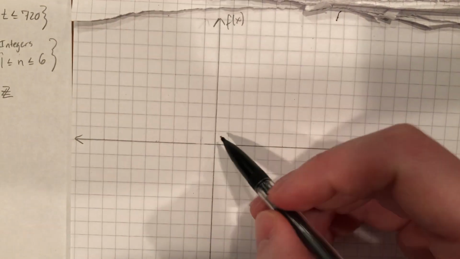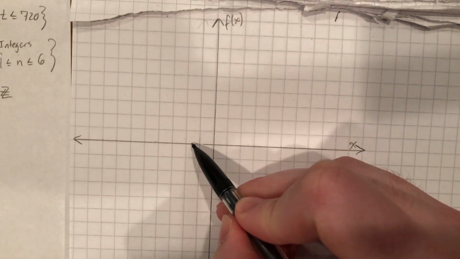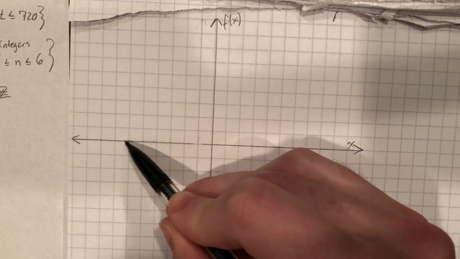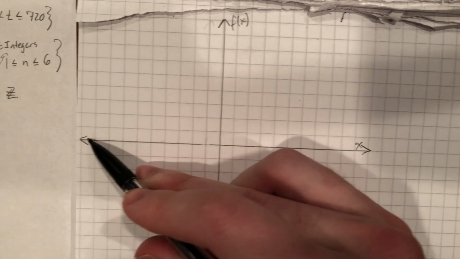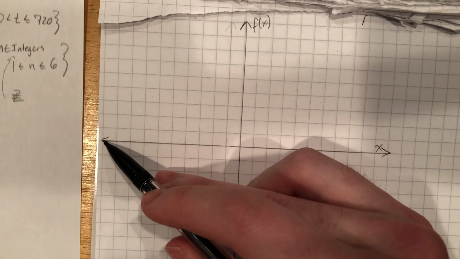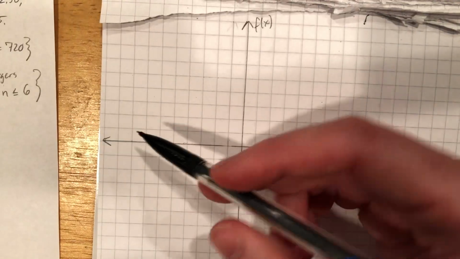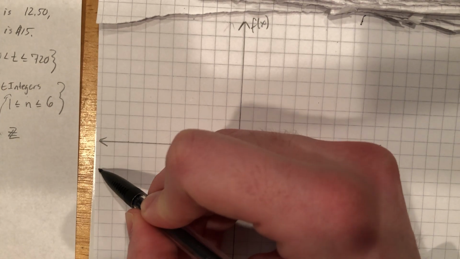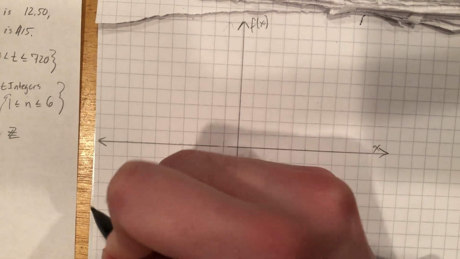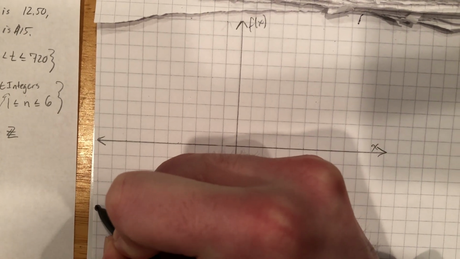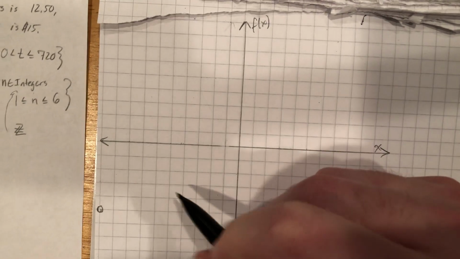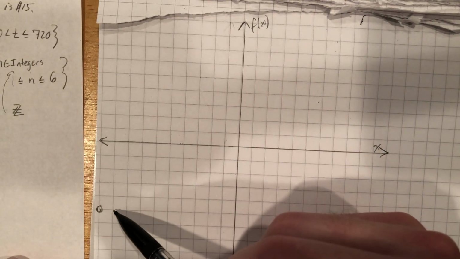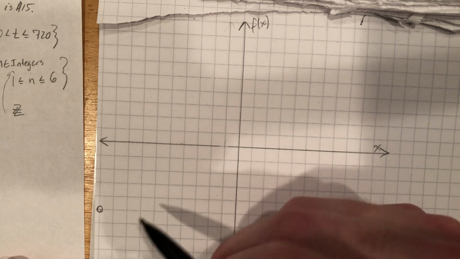First thing I'm going to do is go to -10. 1, 2, 3, 4, 5, 6, 7, 8, 9, 10. So right here. Then the function is y equals -5, so I'm going down to -5. 1, 2, 3, 4, 5. I'll put an open circle there because we're not including that point. And it's continuing all the way to x equals -5.